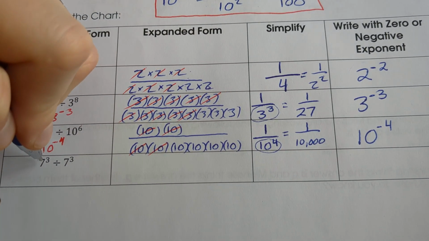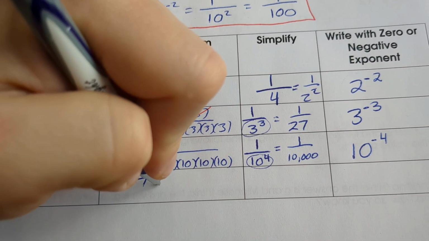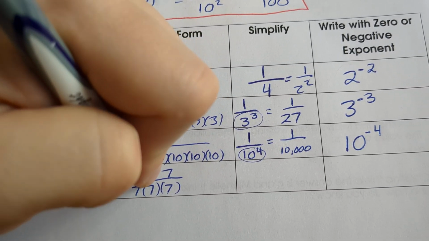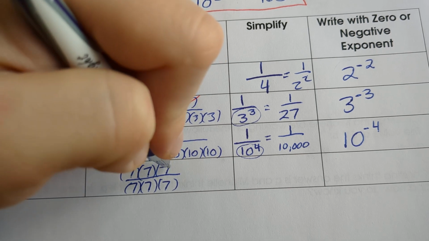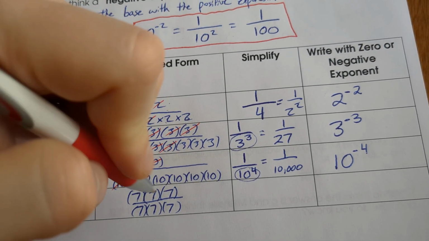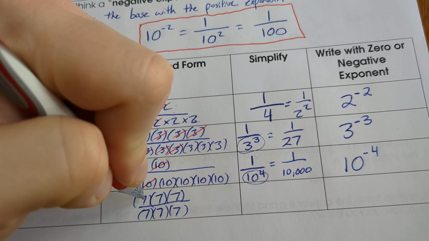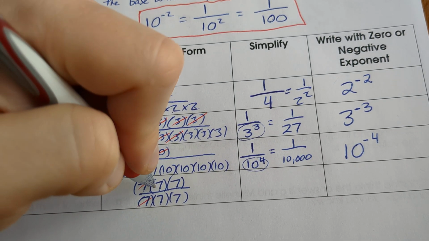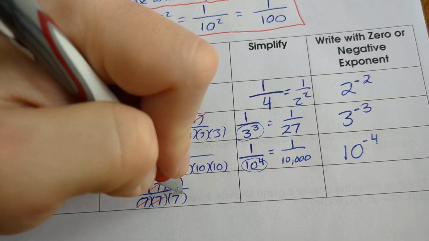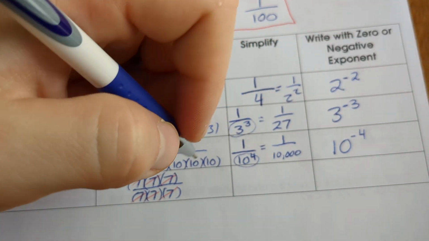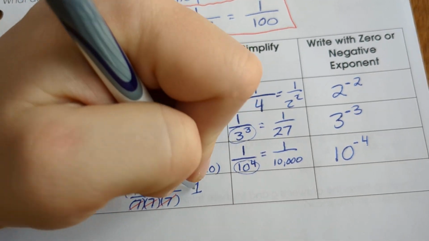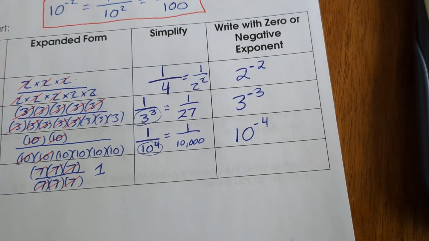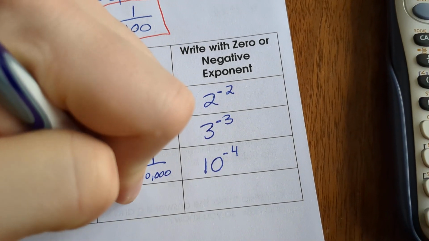Now, 7 to the 3 divided by 7 to the 3. So we have 7 times 7 times 7 over 7 times 7 times 7. Okay. And remember, when we're canceling these things out, we're canceling them out because they equal 1. So 7 divided by 7 equals 1, 7 divided by 7 equals 1, 7 divided by 7 equals 1. So there's nothing left here except for 1, because when you divide this, you just get 1. So our simplified version here is just 1.